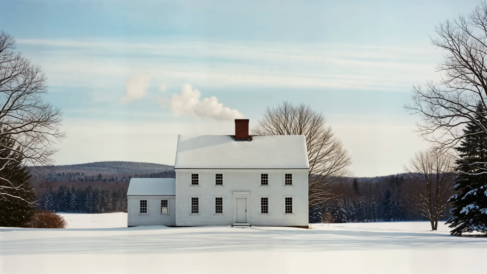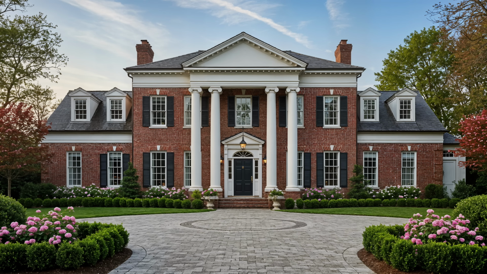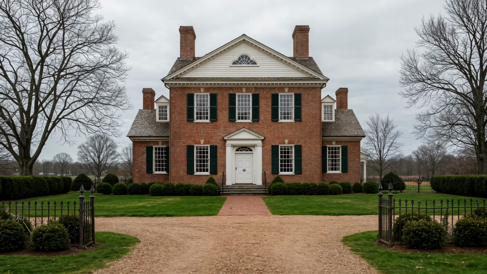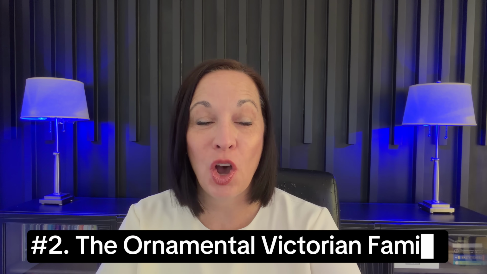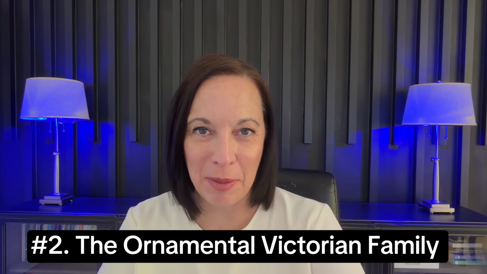The materials may change, the ornamentation may increase or soften, but the structure remains disciplined. And that discipline is the reason this architectural family is one of the most enduring in America. But eventually, restraint begins to feel limiting. And when prosperity increases, Americans tend to push against restraint. And that's exactly when we see the appearance of the ornamental architectural family.